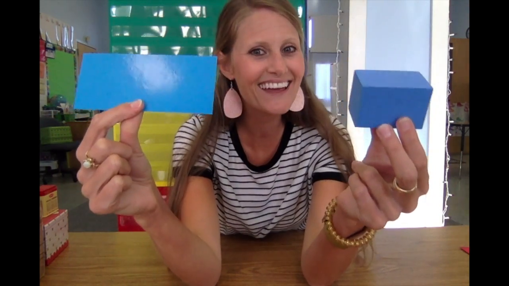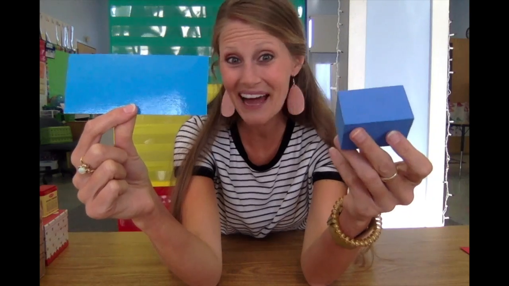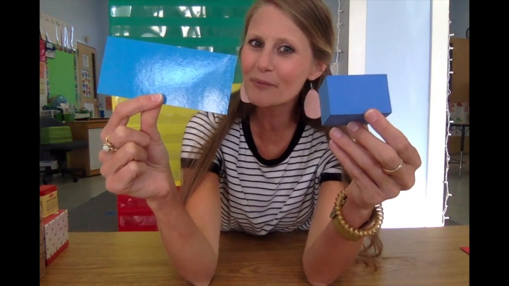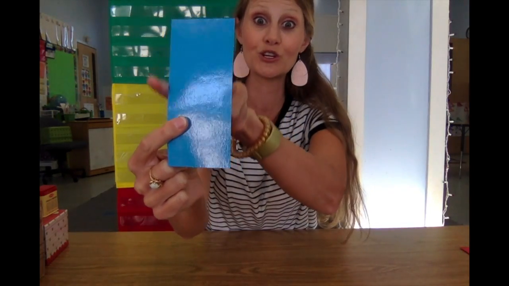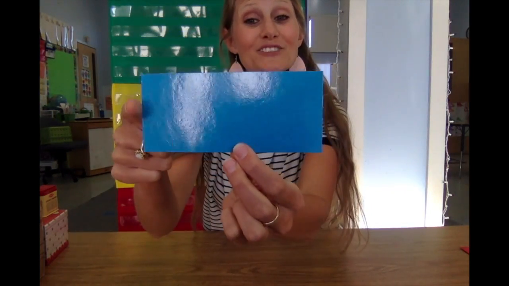But how are they alike? We kind of already talked about this. We see some rectangles in a rectangular prism. Remember, a rectangle has two long sides, right? 1, 2 long sides, and then 2 short sides. And on a rectangular prism, we see a rectangle with 2 long sides and then 2 short sides.